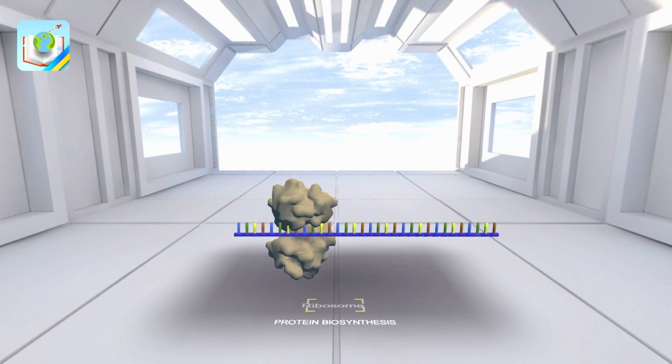The initiation step involves the attachment of the ribosome to the messenger RNA strand and recognition of the start codon for protein synthesis. Transfer RNA, or tRNA, transports amino acids to the site of protein synthesis. Each transfer RNA has an anticodon that binds to a specific codon of messenger RNA.